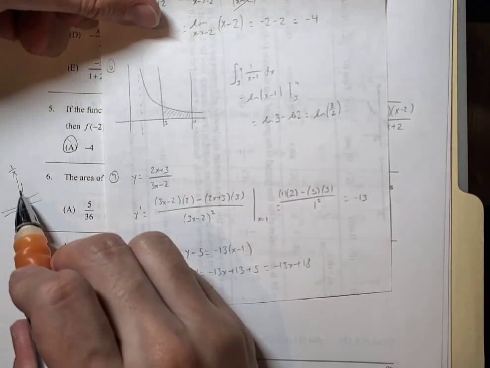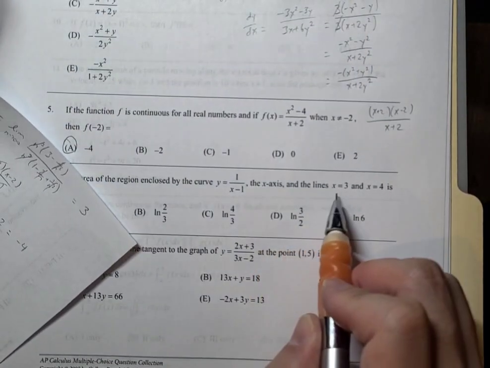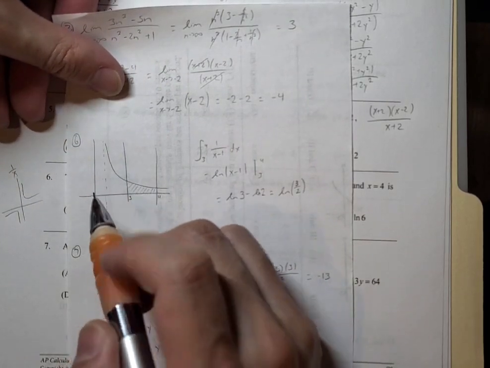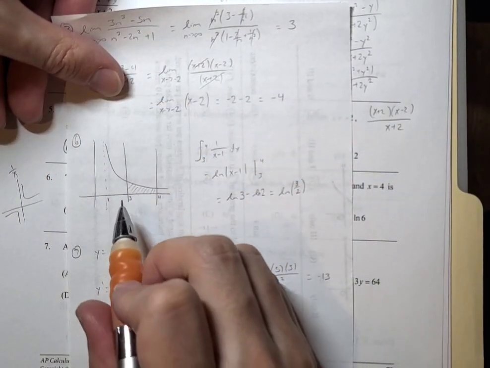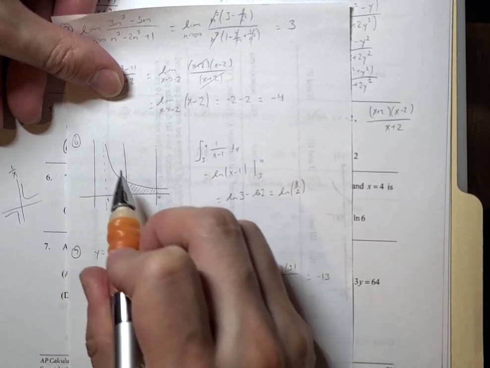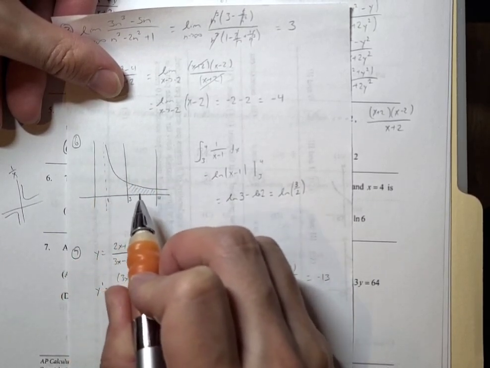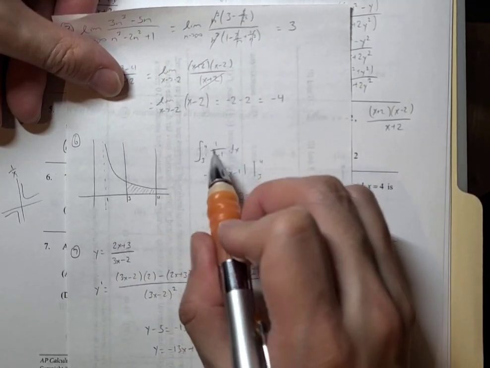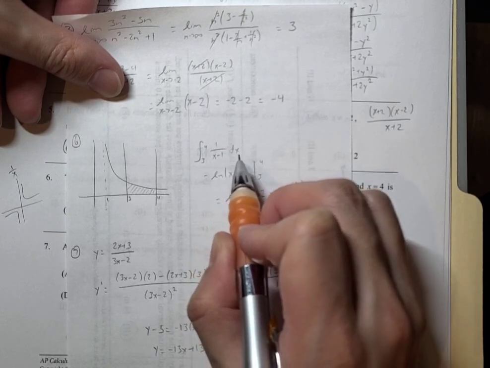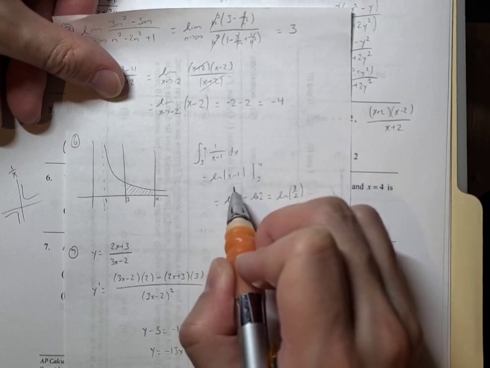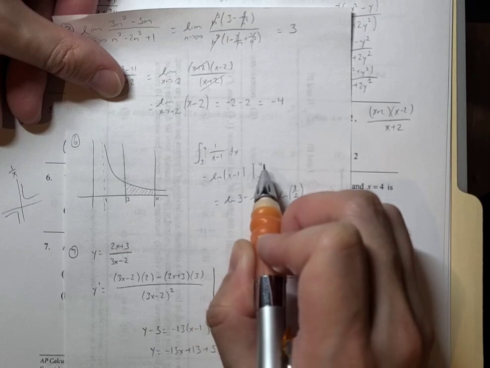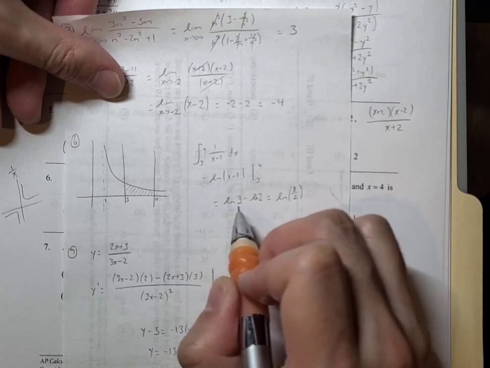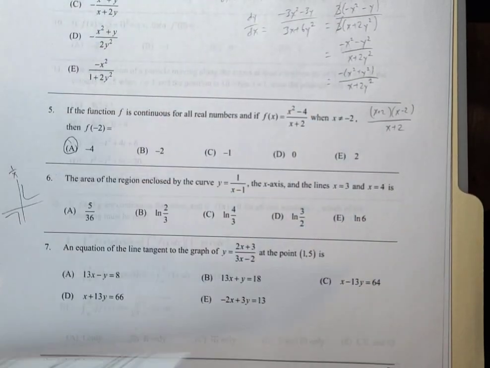So we only care about what's in this side because we're bounded by x is 3 and x is 4, okay? So this asymptote I said would be where 1 is. So 3 is somewhere here, 4 is somewhere there. And this is the curve. So we're interested in this area. So area under the curve, that's just the integral. So we integrate from 3 to 4, 1 over x minus 1 dx. This is just the log, so log of x minus 1, evaluated from 3 to 4. So that's just ln 3 minus ln 2. We can combine the two logs, ln of 3 over 2.